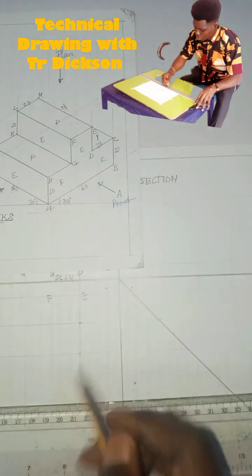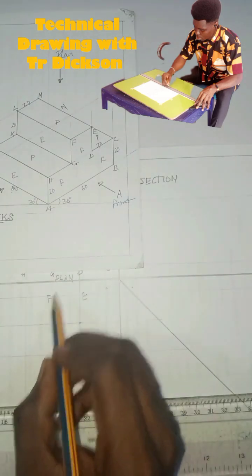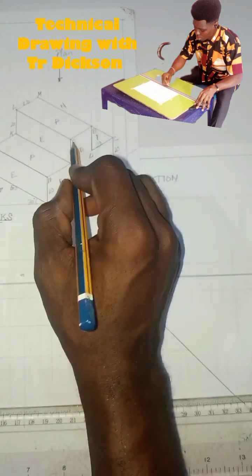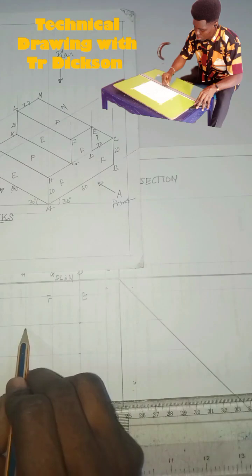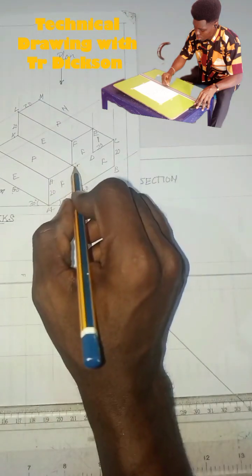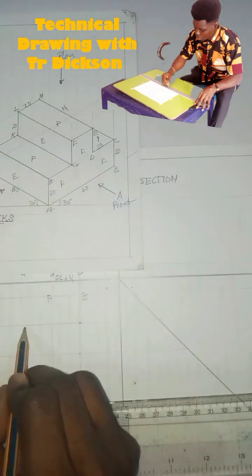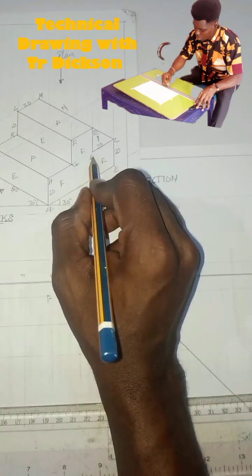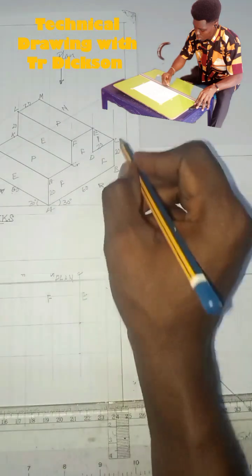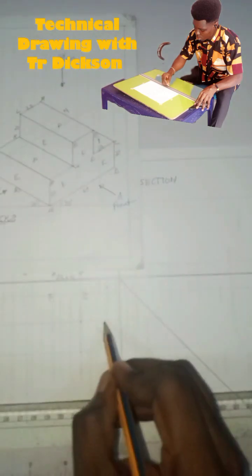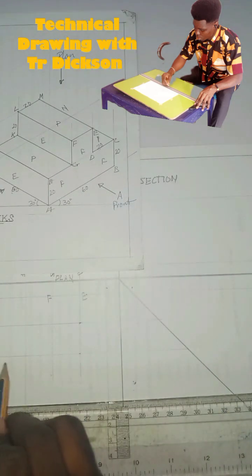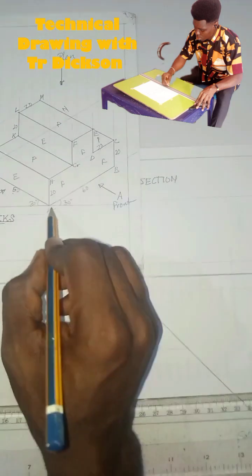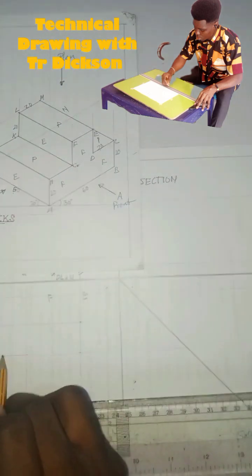That is, if you want to consider, if this is EF and we have EF here already, it means from here to here will be from here to here, which is GH, and this will be DC, CB, then AB, which will be AB, and AH, which will be AH.